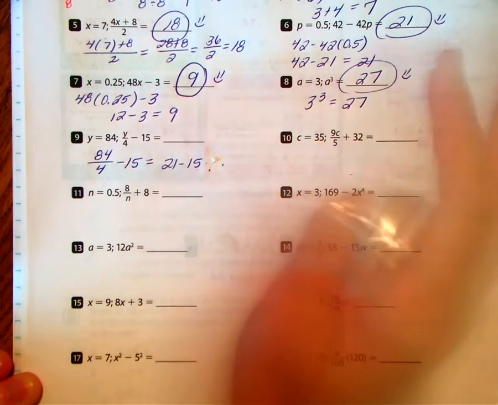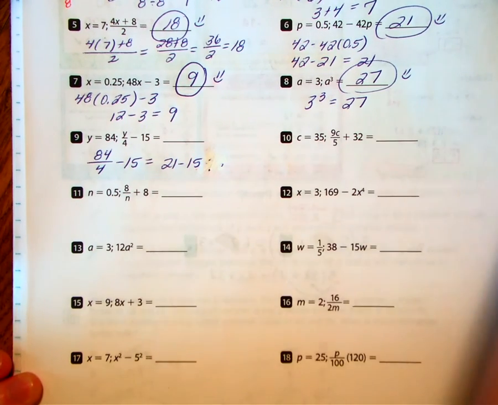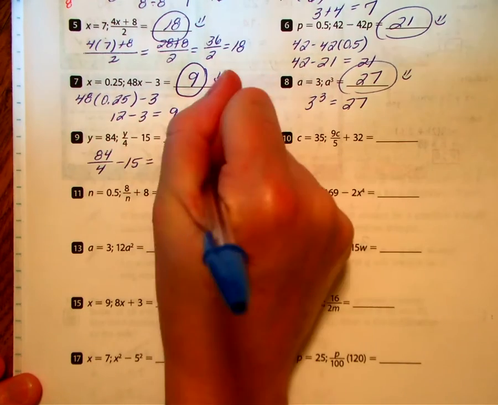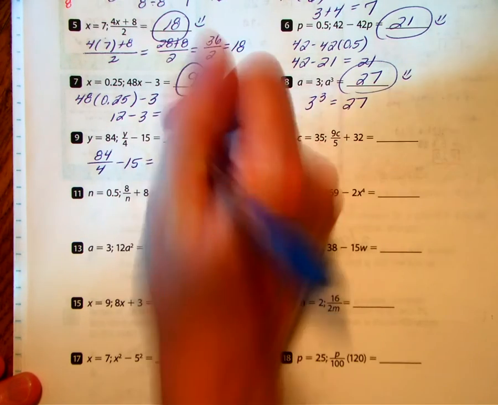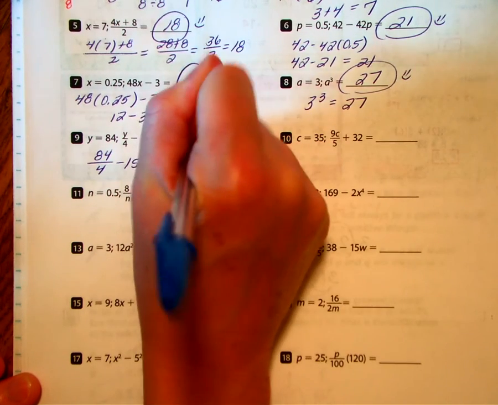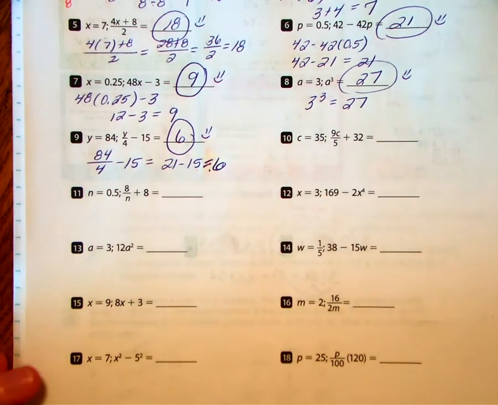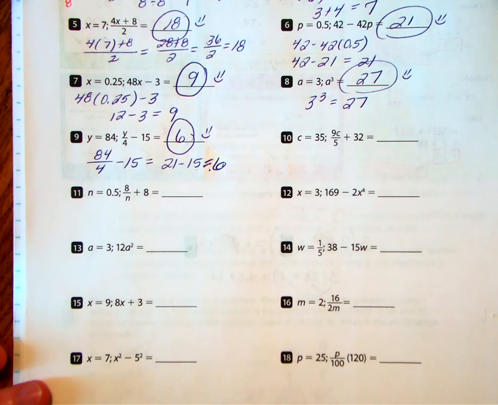I hate when that happens. I did the math right, punched it in the calculator wrong. Okay. 21 minus 15 is 6. The whole answer is 6. It's correct. Okay, we are officially halfway there.